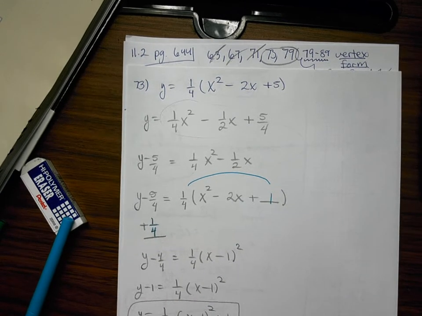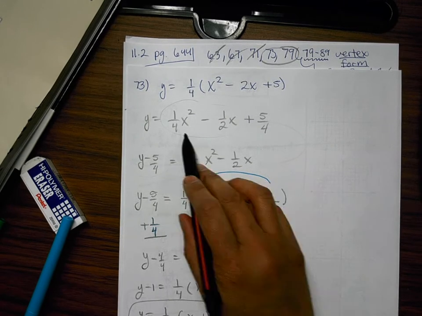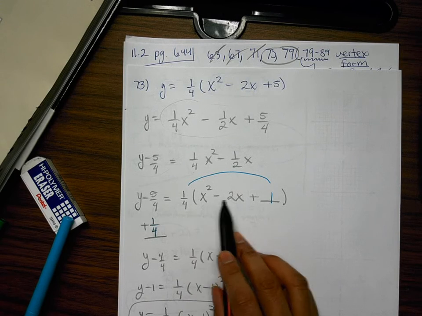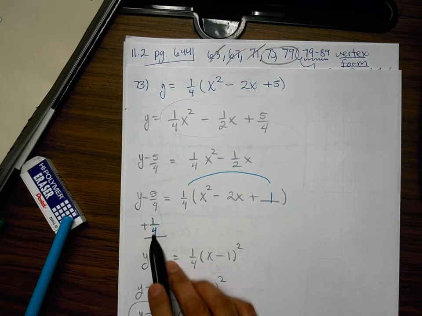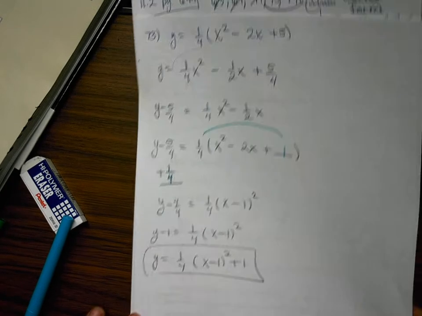So what was done? We distributed, moved over the 5/4, factored out the 1/4, and then cut the 2 in half and squared it. Got 1. 1 times 1/4 is 1/4. Combined like terms and got 1. Moved the 1 over. Got our vertex form.